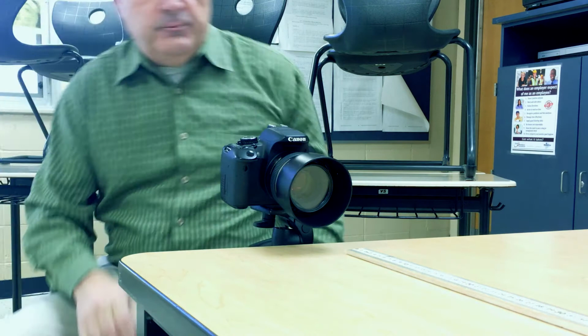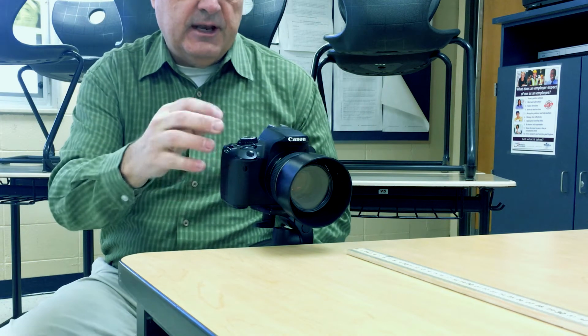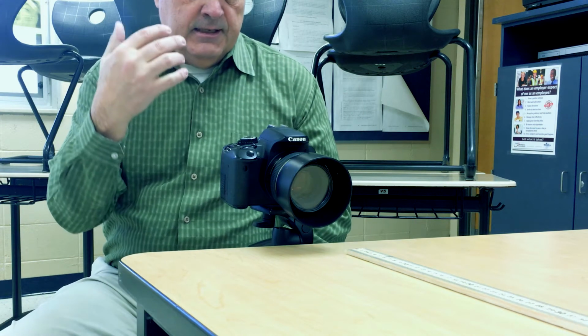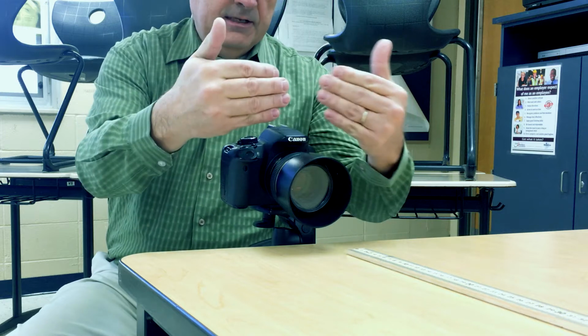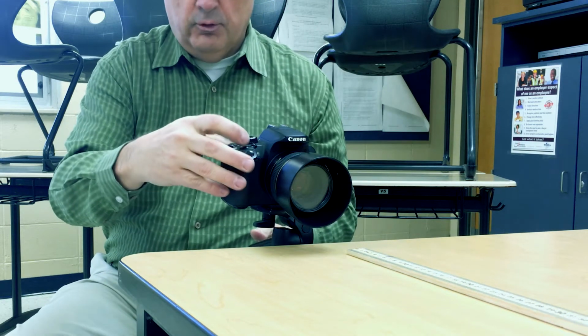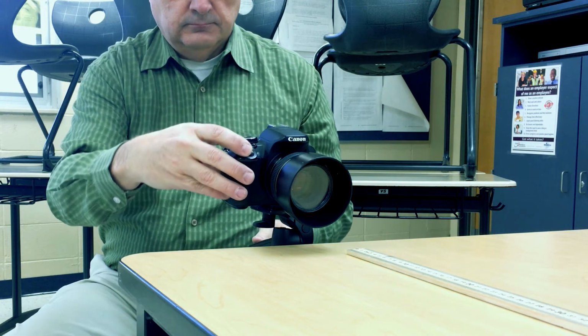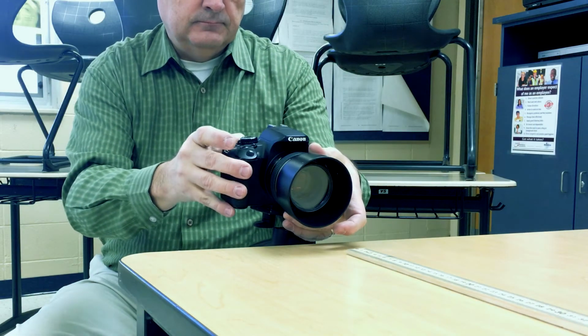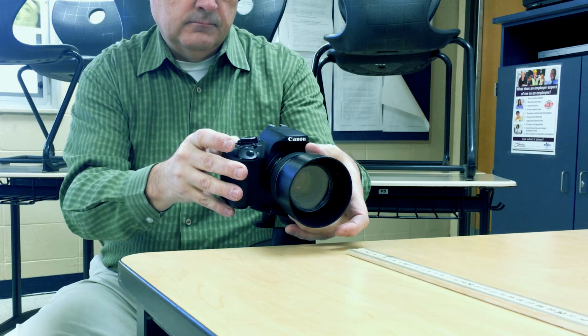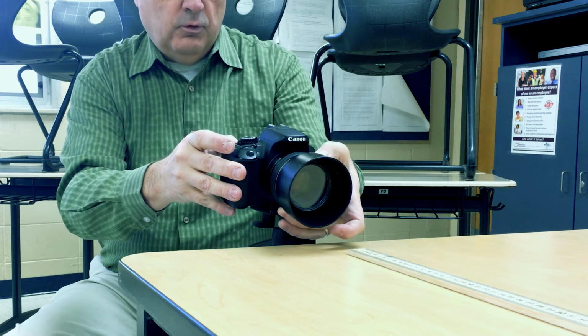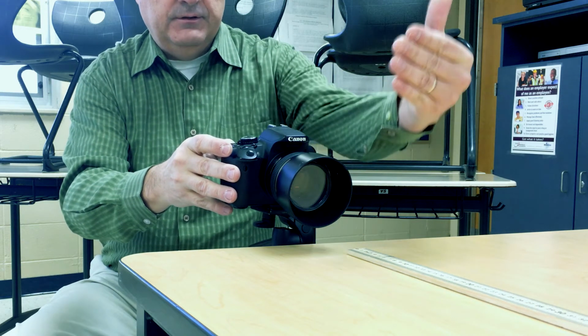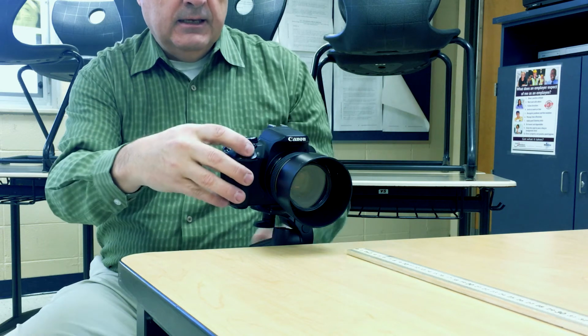In this first picture, I have the aperture set at 1.4, and I have it at its closest focal point. And now I'm going to move my focus towards the end of the meter stick, and I'll take a picture of that.